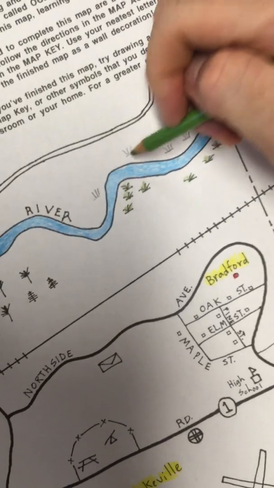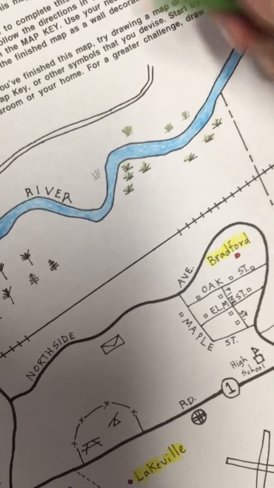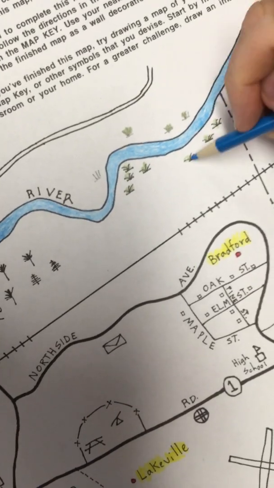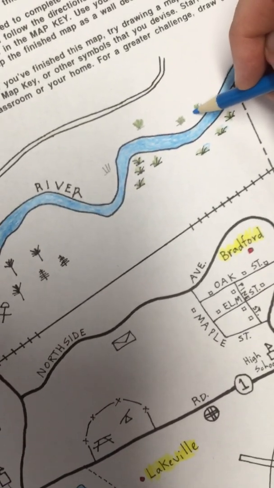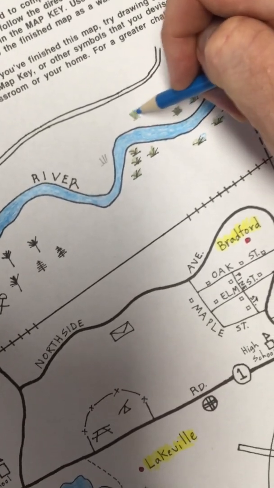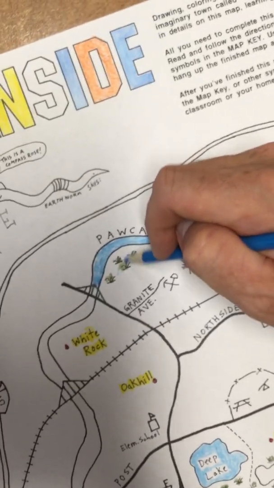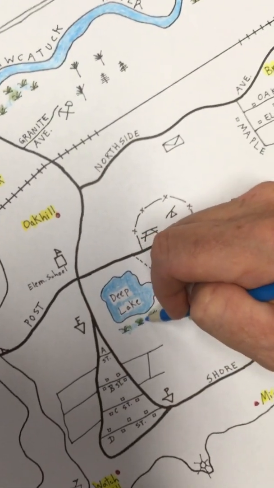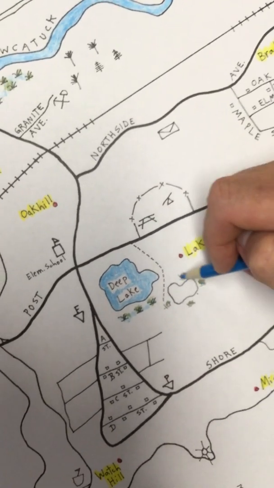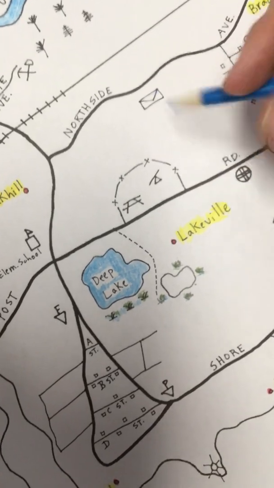Green is a great color for land areas, and if you wanted to throw a little bit of blue in there, just to show that it's a wet, swampy area, that wouldn't hurt either. Some swamps dry up during the summer months, but many wetlands are wet throughout the year, so you can put a little bit of blue in there.